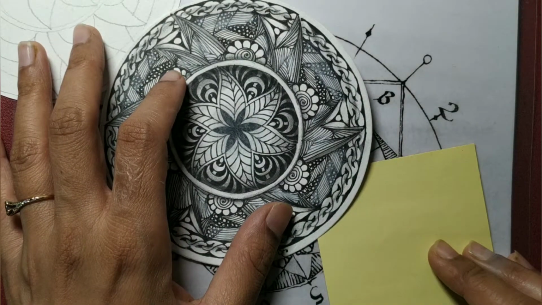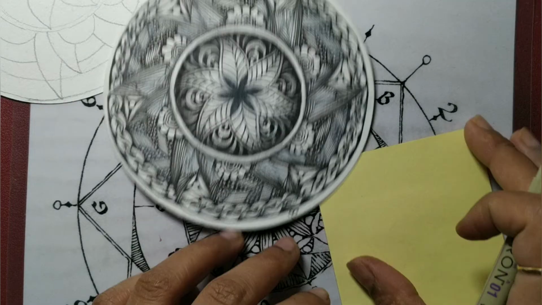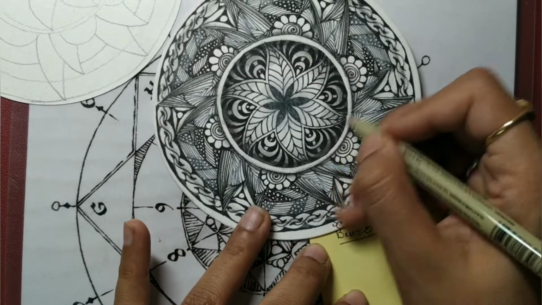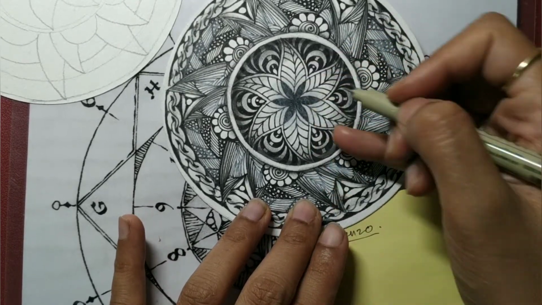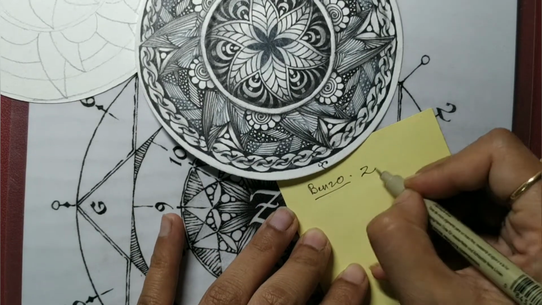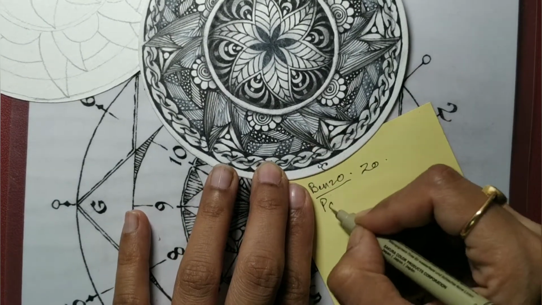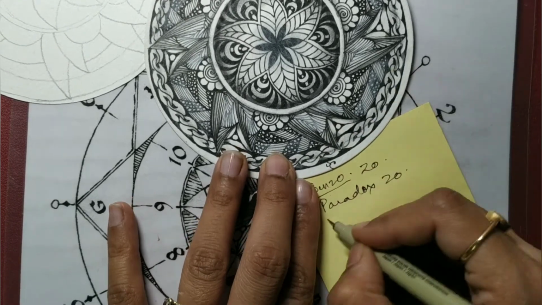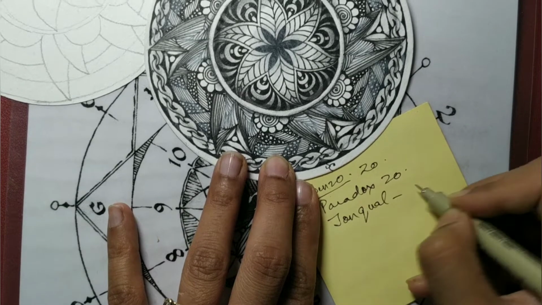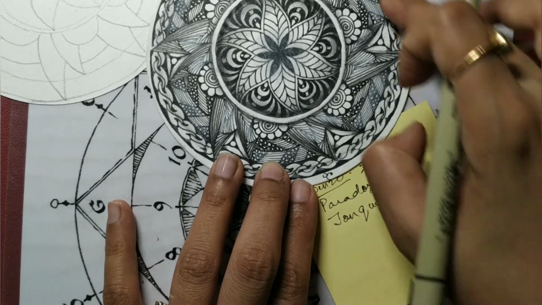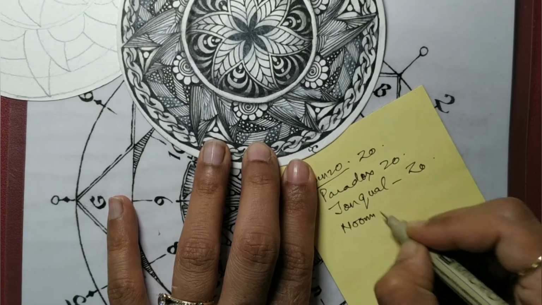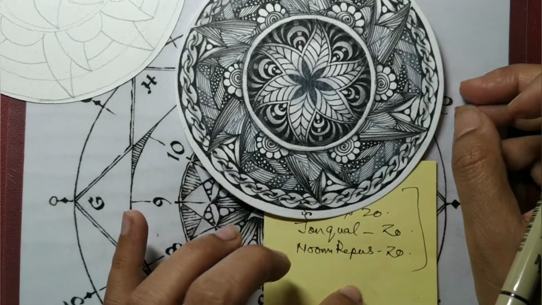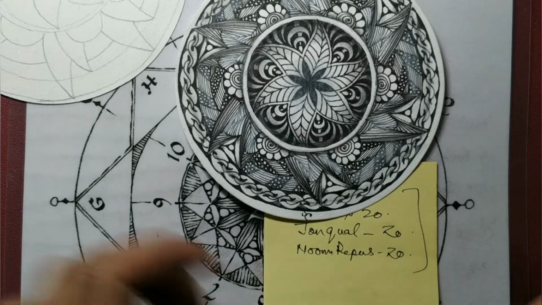And sorry once again, I forgot to mention the name of the tangles. I keep doing that. So this tangle is Banzo, right? This is not a tangle, this is just a flower. Banzo is a Zentangle original. This is again paradox, a Zentangle original, these two, right? This is a tangle called Jongle. It is again a Zentangle original, and this outer tangle is called Noom Ripus. This is again a Zentangle original. Right, so these are basically the tangles that we used in today's session.